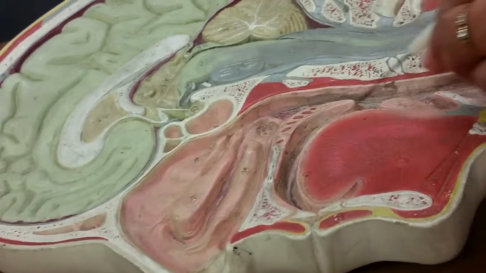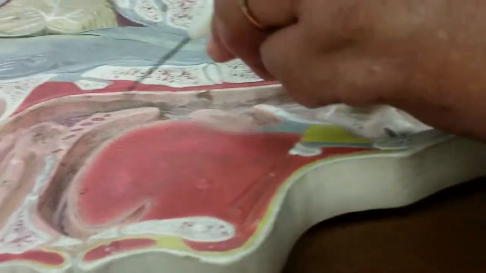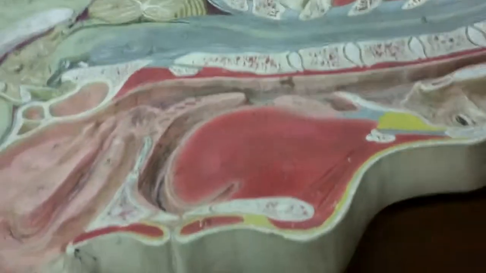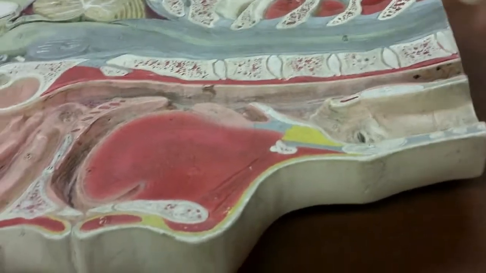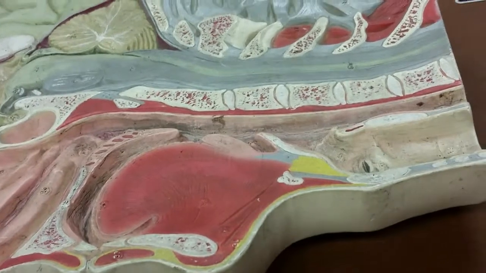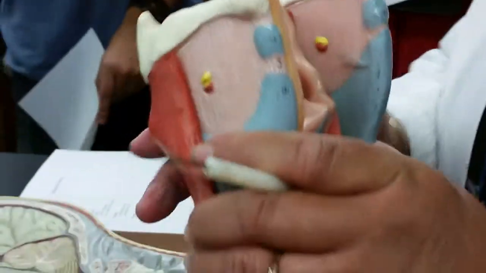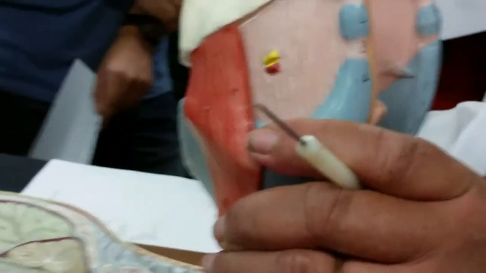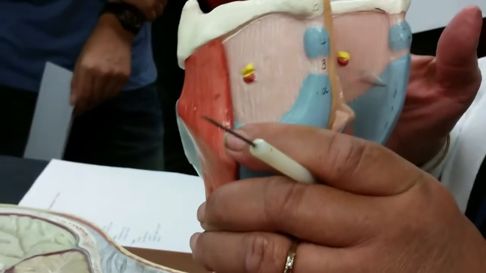The tube in the throat, that is the pharynx. And then we move now to the larynx. The larynx is down there. But we have a better way of identifying the larynx. Remember, this goes very quickly. That's the larynx. This is a hyoid bone that you studied before.